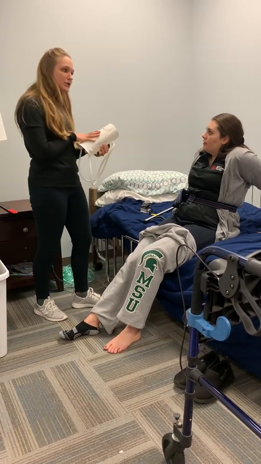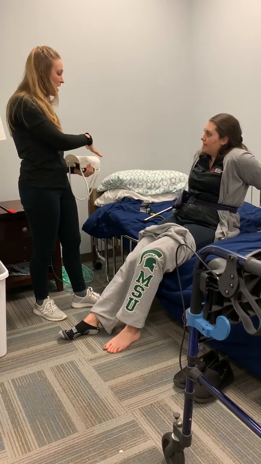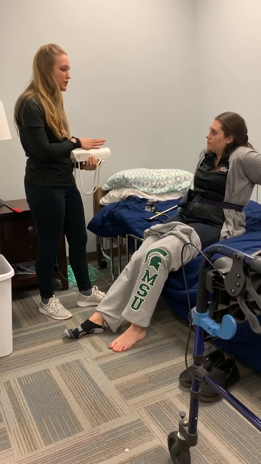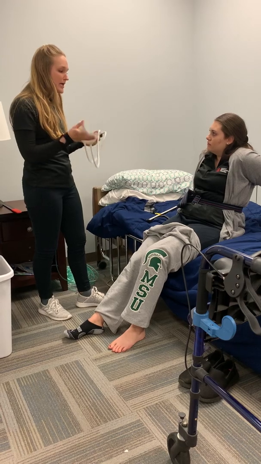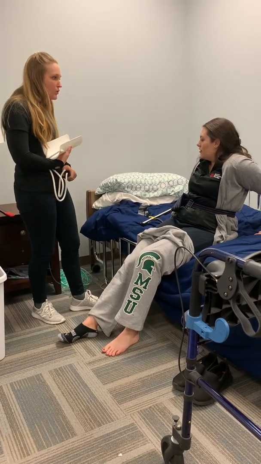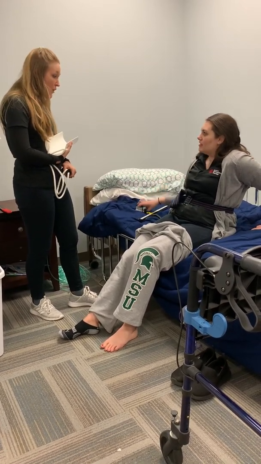So you don't need to use the sock aid to put your other sock on. However, if you want to use it just so that you don't break that 90-degree precaution, I can give it back to you. What do you prefer? I can try doing it on my own. Okay, sure.